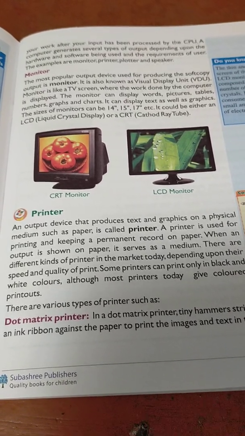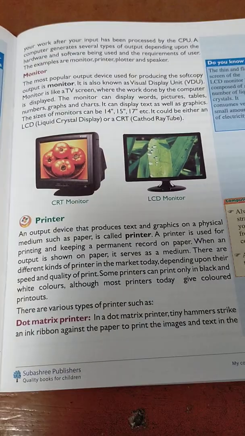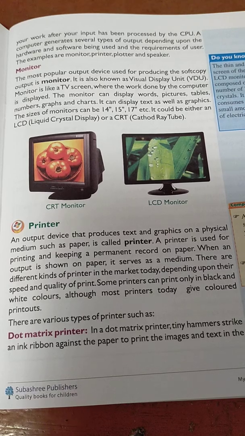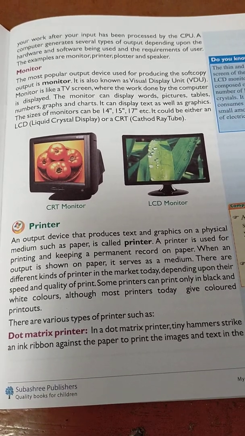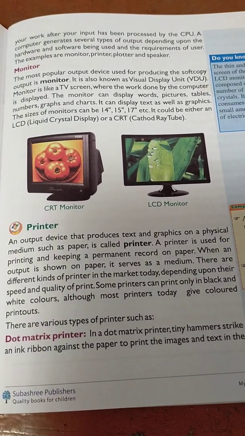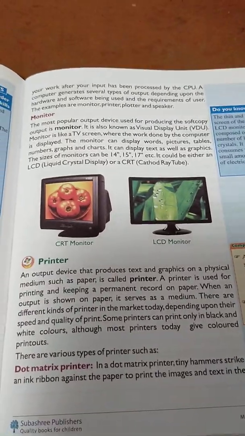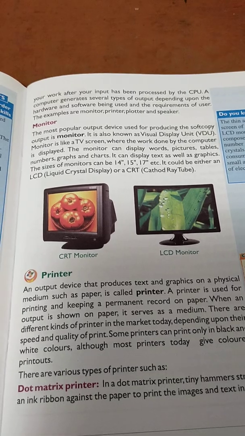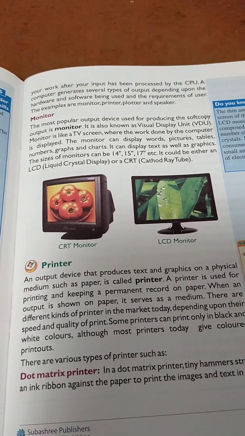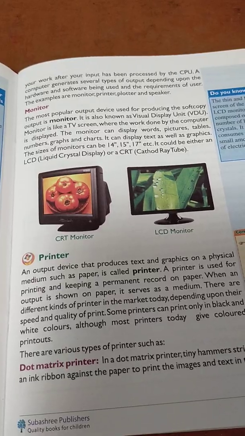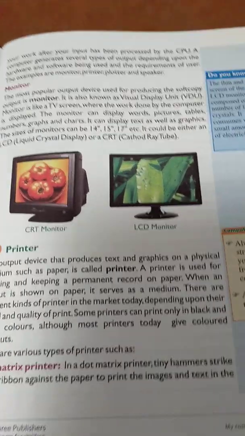Now we are going to see the different types of printers. Okay, dot matrix printer. The dot matrix printer has tiny hammers and an ink ribbon. The hammers strike the ink ribbon against the paper and print the images or text on that paper.